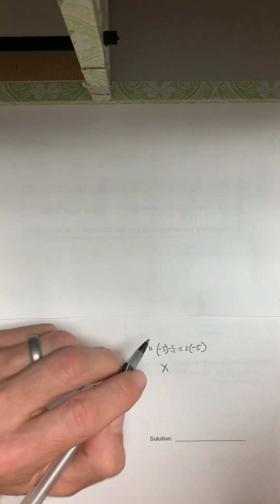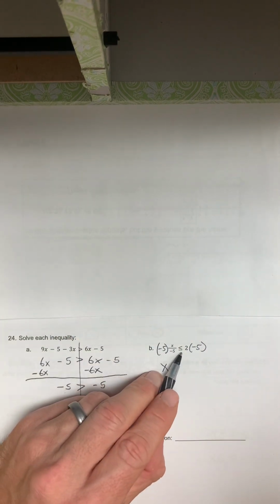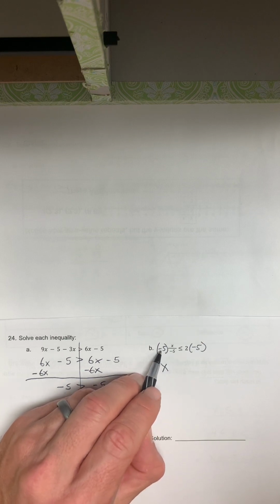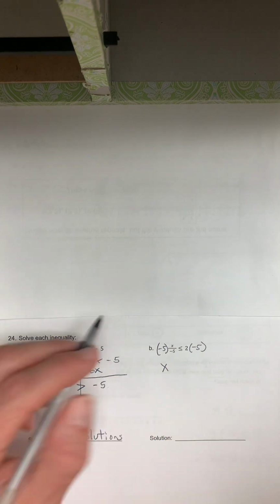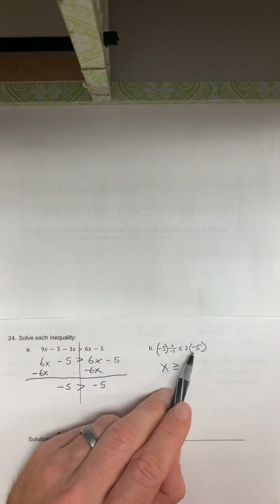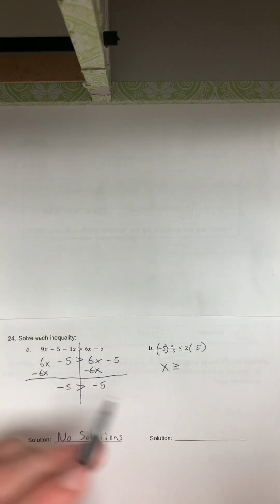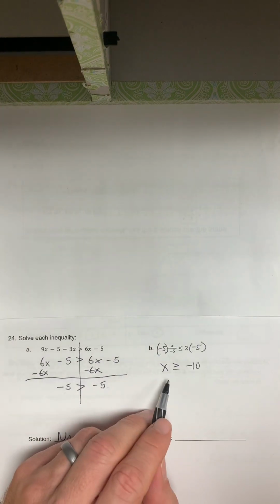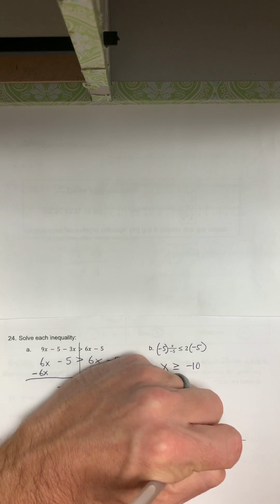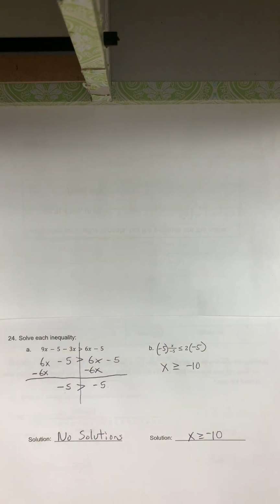And you might remember that whenever you're doing inequalities, if you times or divide by a negative number, you have to flip this symbol around. So this is going to become a greater than or equal to. And now what's on the other side? 2 times negative 5 is negative 10. So our answer for part B is x is greater than or equal to negative 10. Awesome.